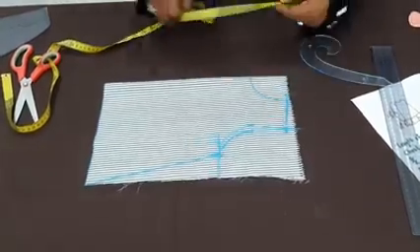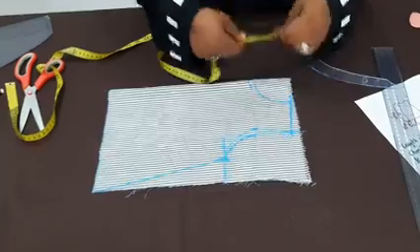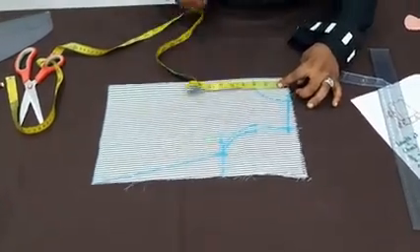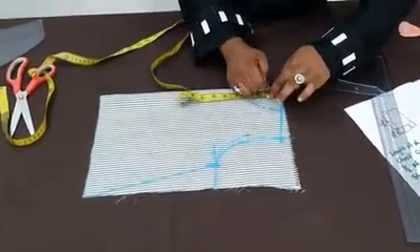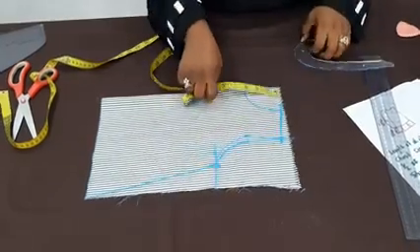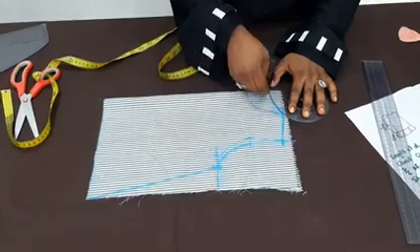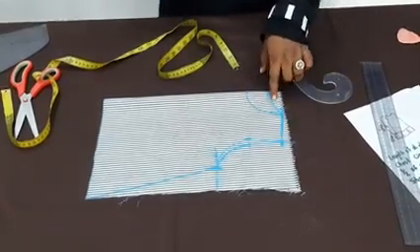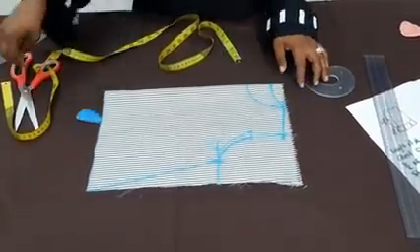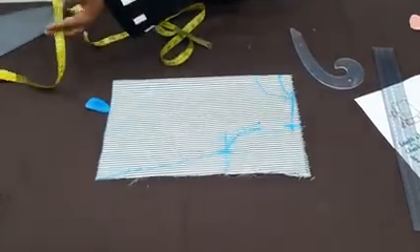Then for the back, I'll just come down by 1 inch or 1.5. It depends on what exactly you want. So that's for the back neckline, and this is for the front neckline. The next thing is to cut it out.